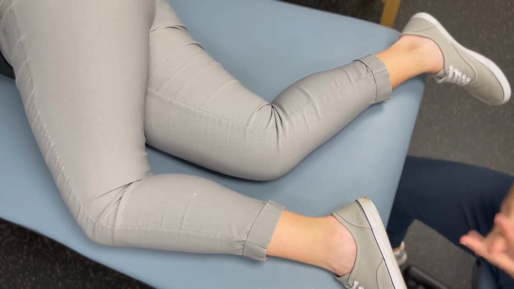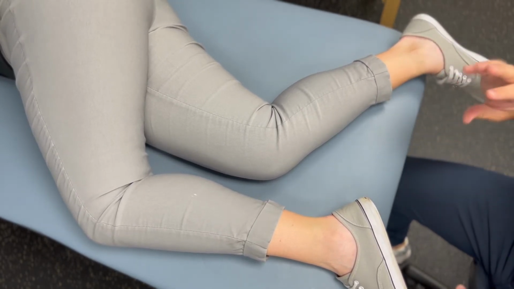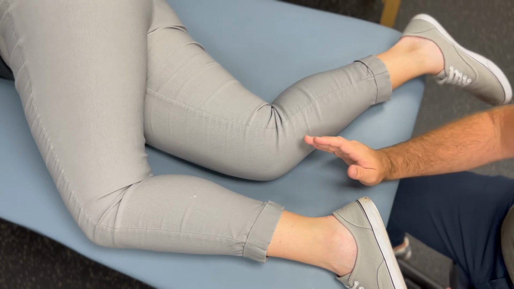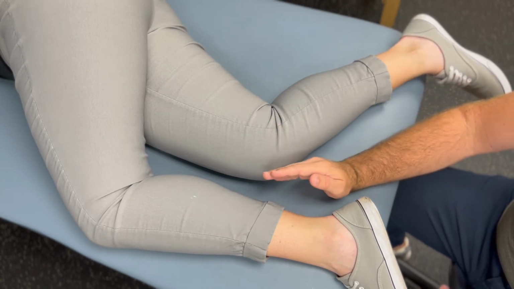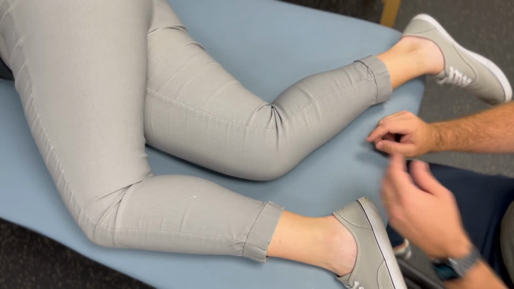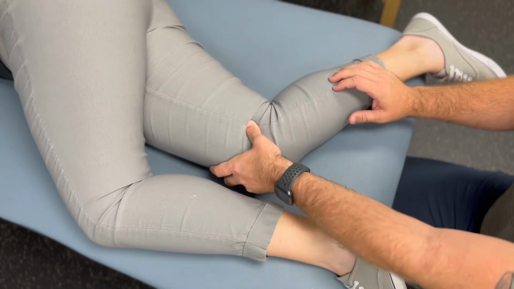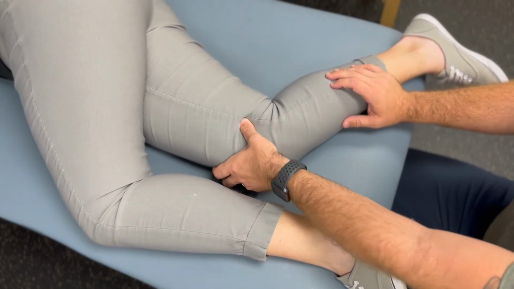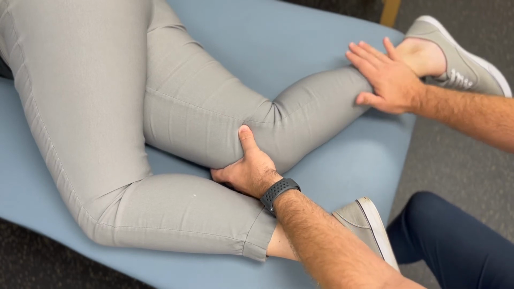So whenever I'm working a stability joint like this, or really any joint, I want to make sure I work completely around the joint. We hit the front side of the knee with the patient seated, the outside of the knee with the patient seated. We hit the back side of the knee with the patient laying on their stomach. And we'll finally hit the inside of the knee with the patient laying on their side here like this.